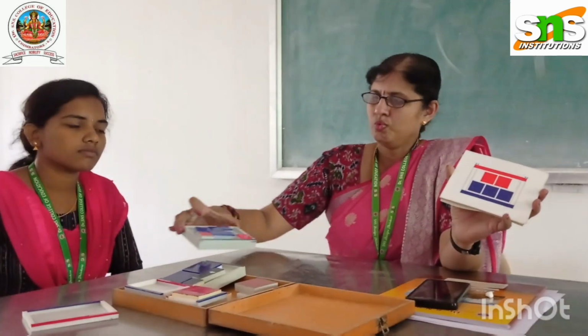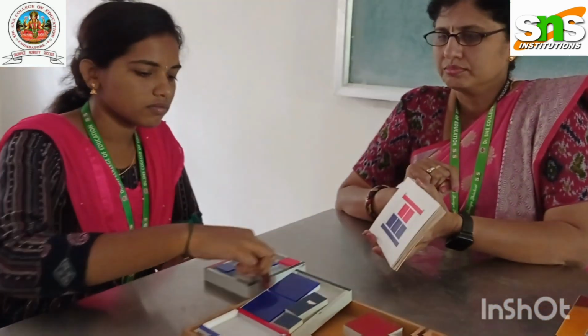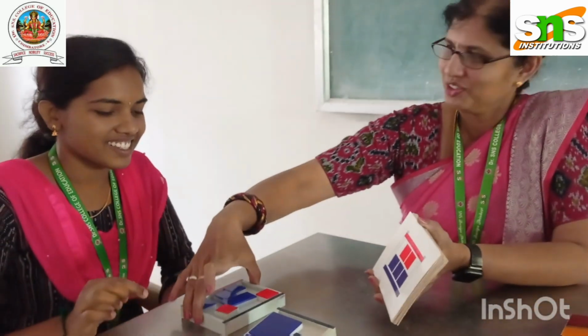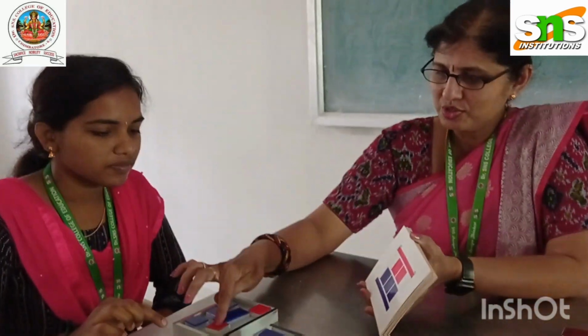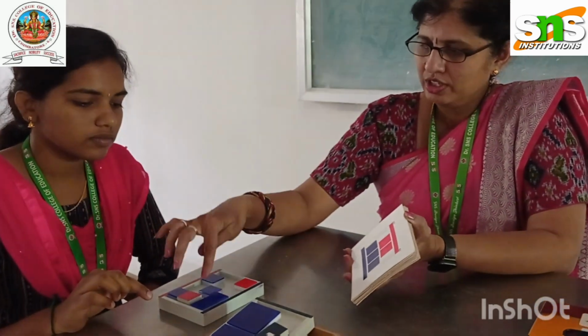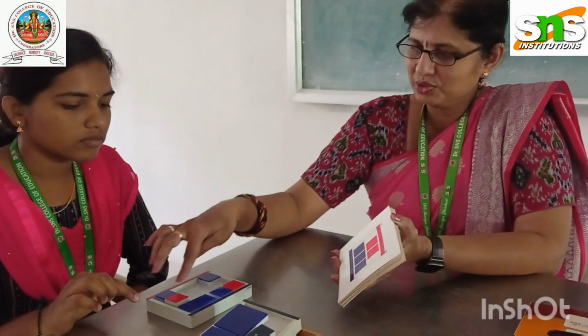So now I ask Ashika to arrange this card by herself. Blocks are given. You have to use only one finger. Don't move the board. The board must be like this. First you have to move like this. Bring down and move like this.